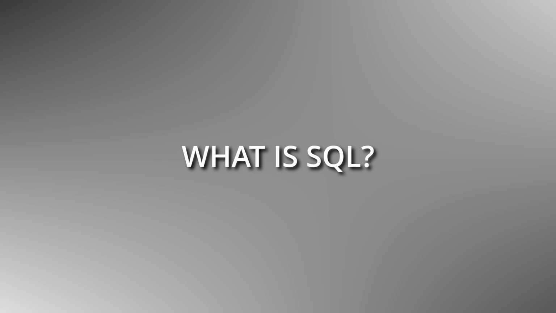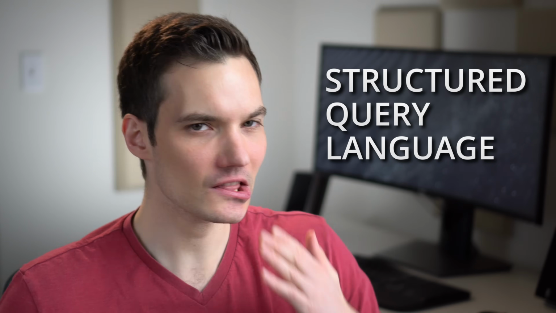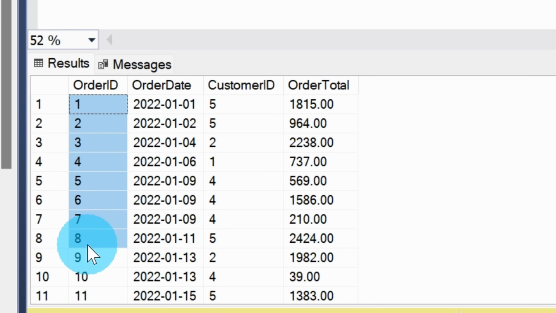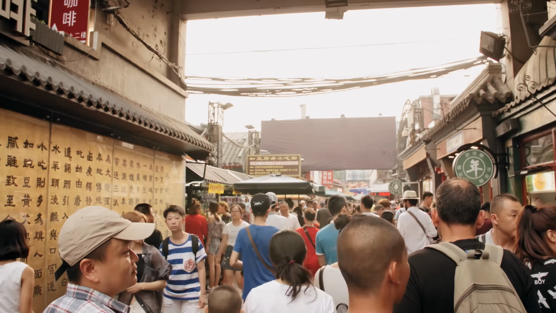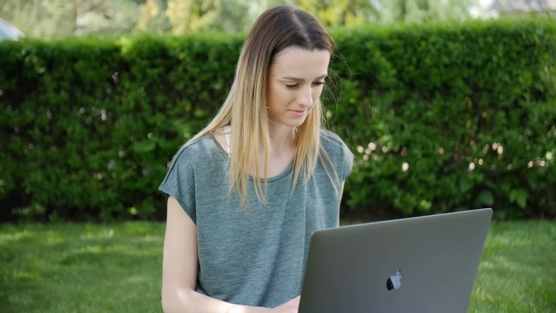What is SQL? Well, SQL stands for Structured Query Language. It's a language that you can use to interact with databases. You can retrieve data, you can filter, you can sort, you can add, update, and remove data from a database. The great thing is that anyone can learn how to write SQL queries. You definitely do not need a degree in computer science. And once you learn SQL, this will be another superpower that you have in your toolbox at work.